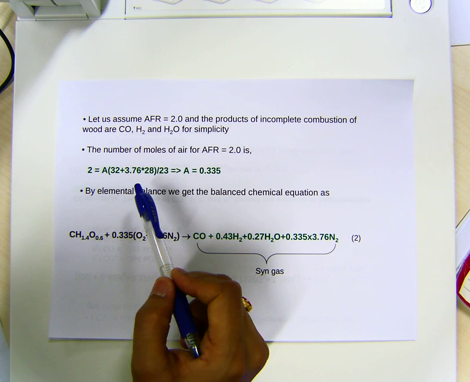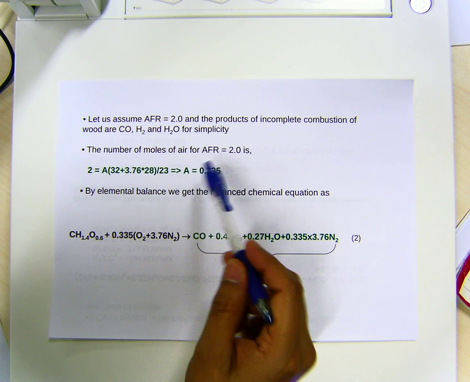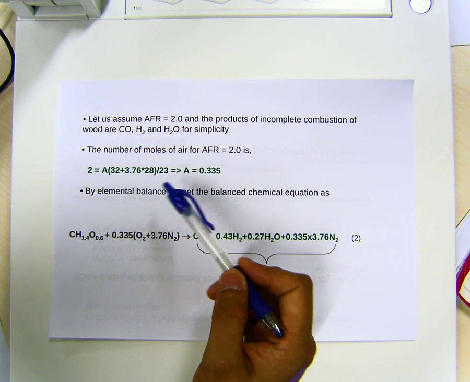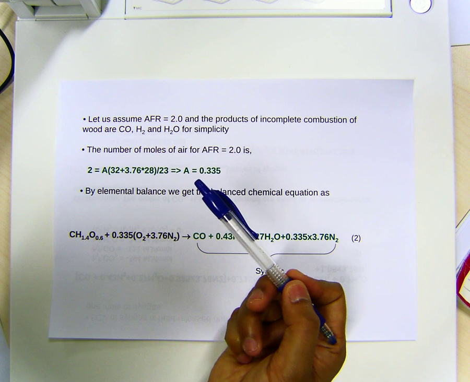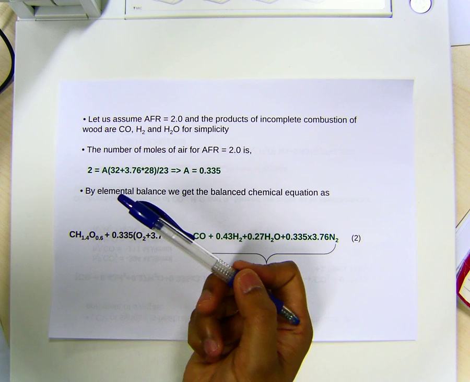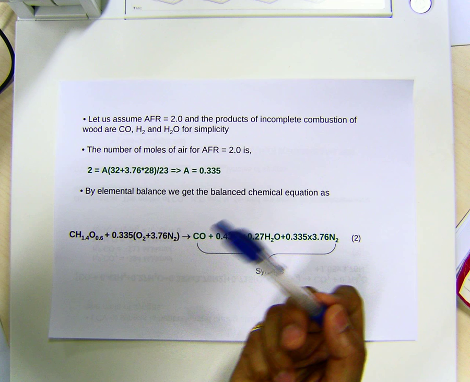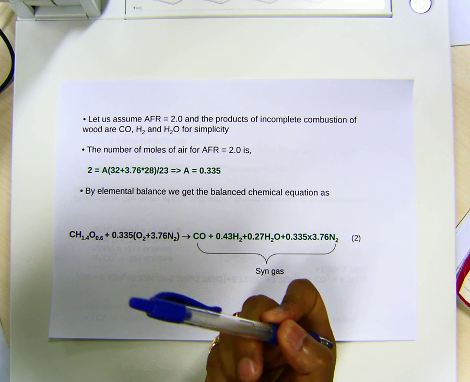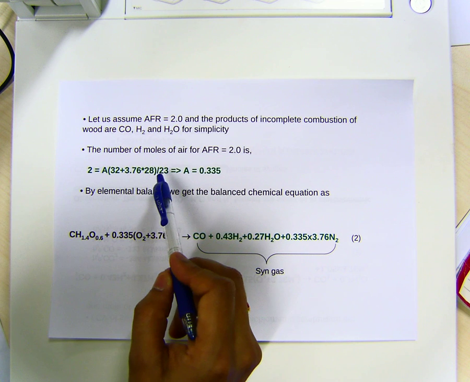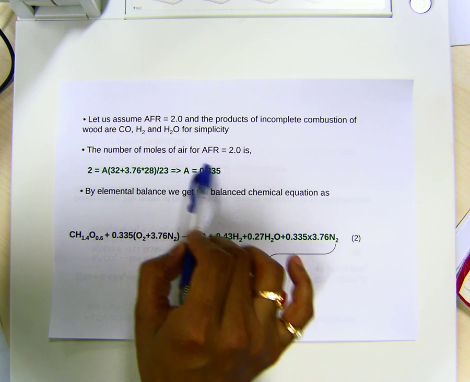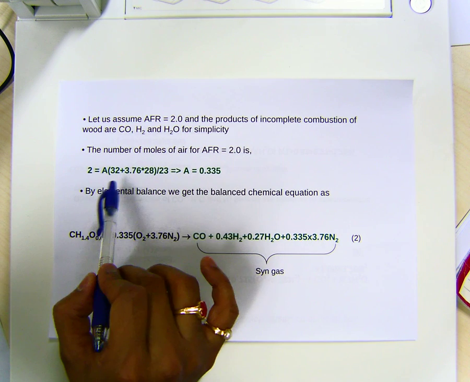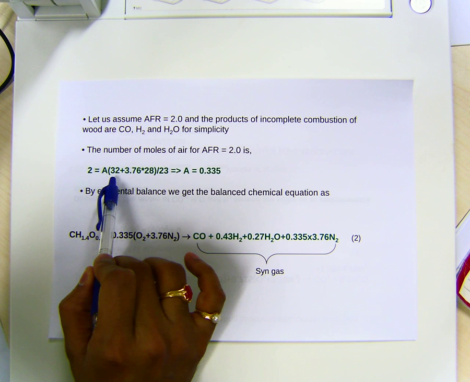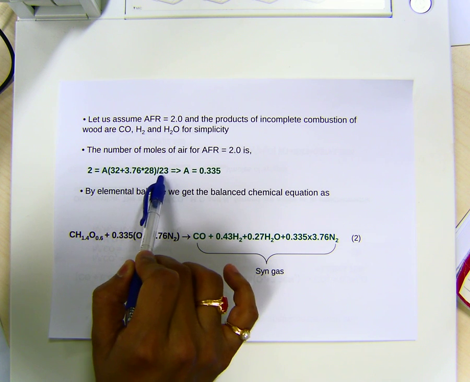From the air fuel ratio, we need to estimate how many moles of air are required. For stoichiometric combustion, obviously we know CO2 and H2O form, and from that we can easily calculate the number of moles of air required. Whereas in this case, this is not stoichiometric combustion. Here we know the molar masses of oxygen, nitrogen, and also this 23 is the molar mass of wood.